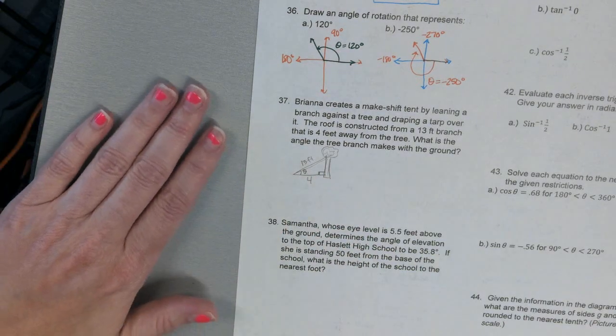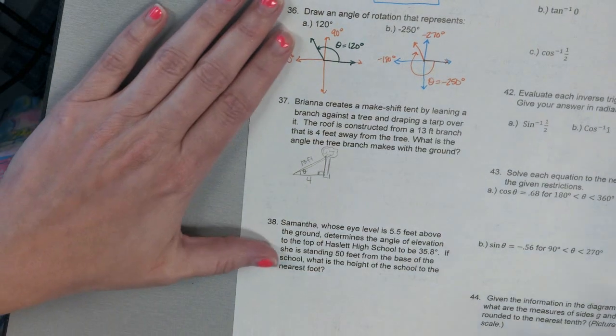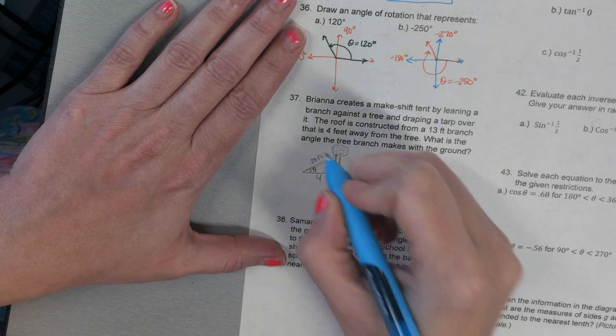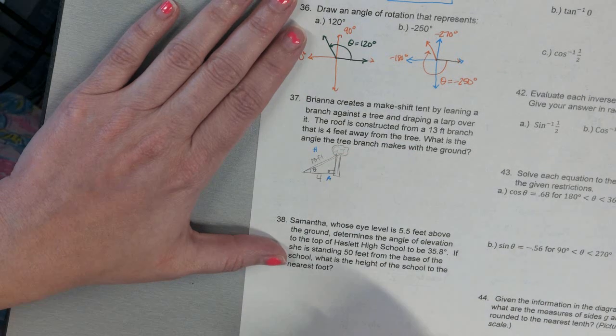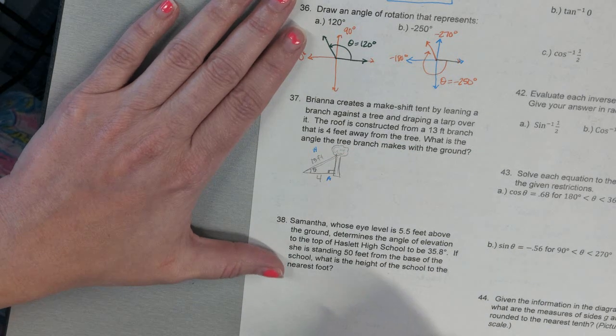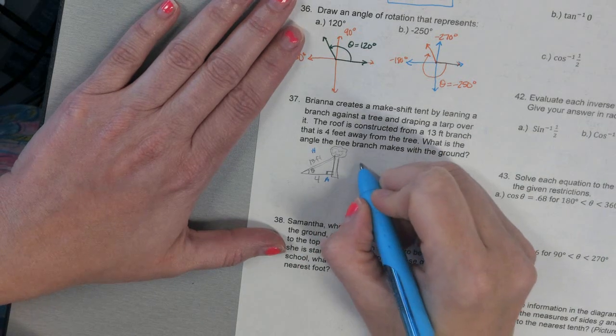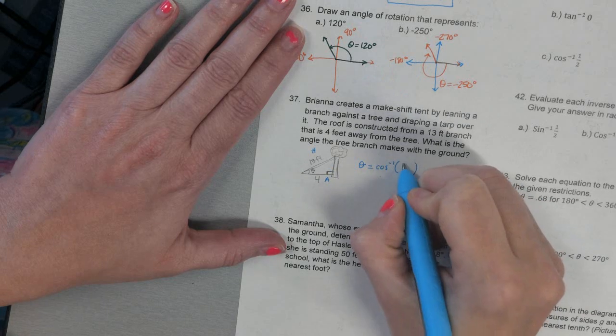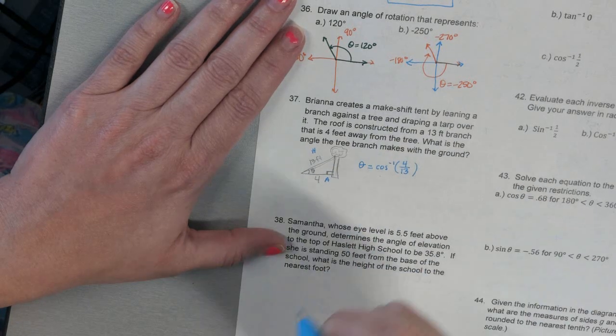Okay, so in any of the right angled trig problems, you just want to identify which one is the opposite, adjacent, hypotenuse. This is the adjacent and hypotenuse. So A and H is going to be cosine. Now because you're finding the angle, you can use the cosine inverse. So that would be 4 over 13.